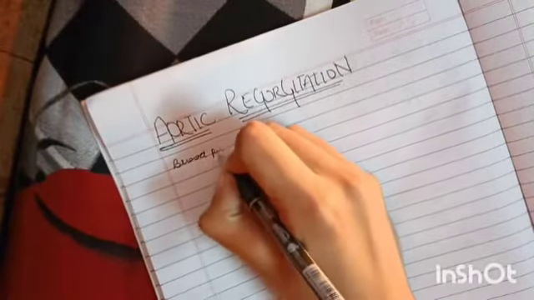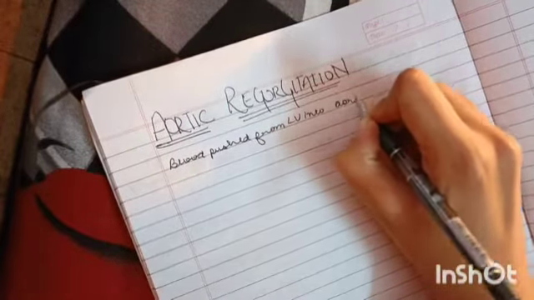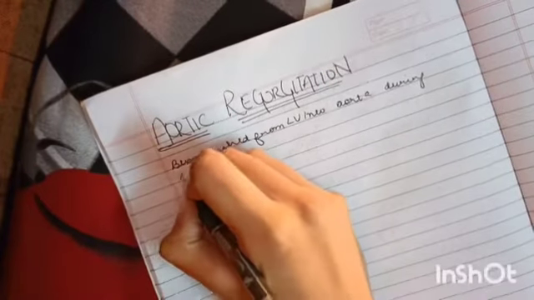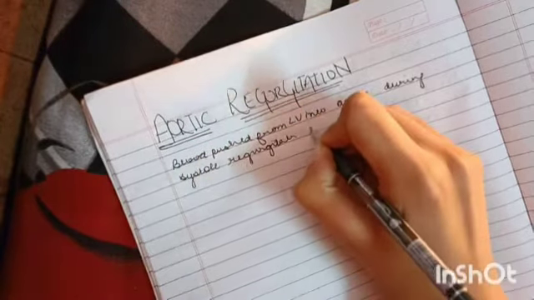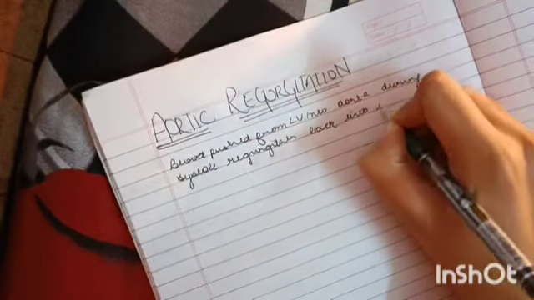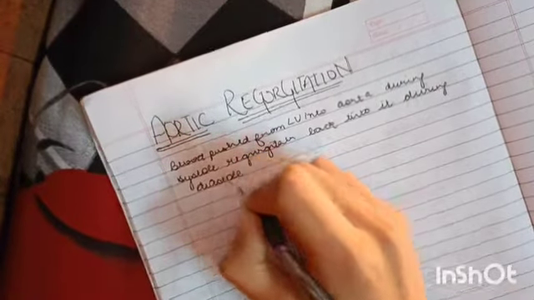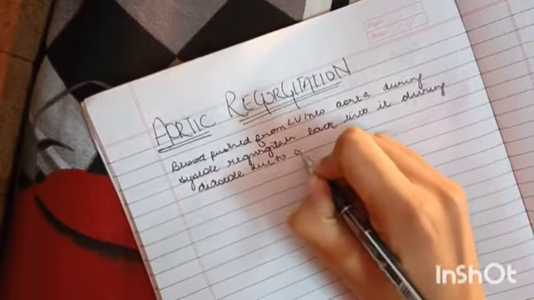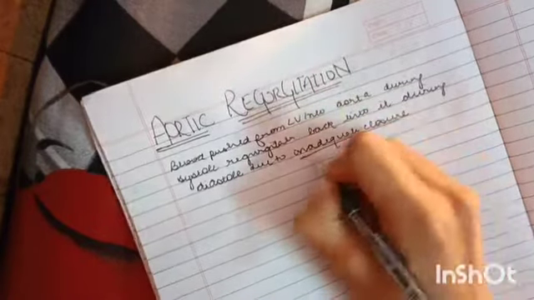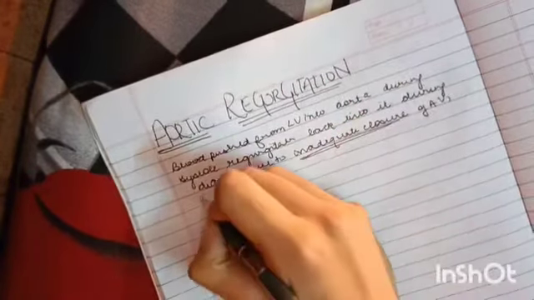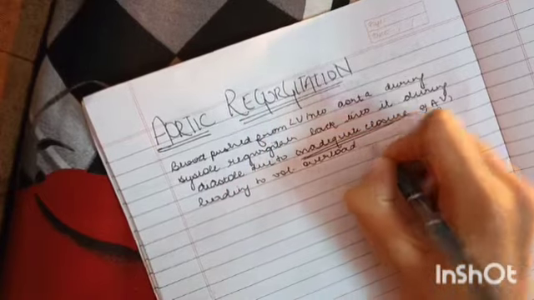Blood pushed from the left ventricle into the aorta during systole regurgitates back into it during diastole due to inadequate closure of the aortic valve, leading to volume overload on the left ventricle.